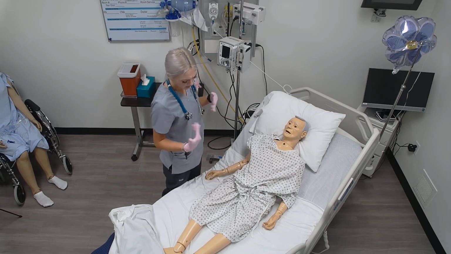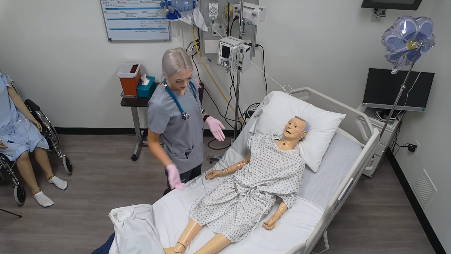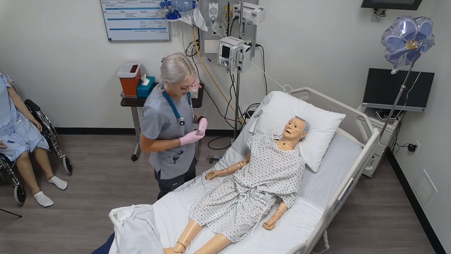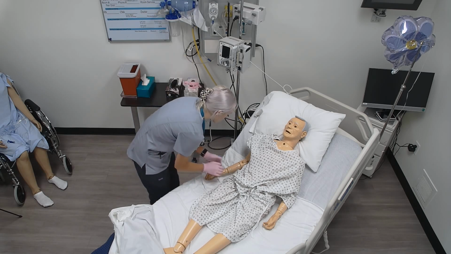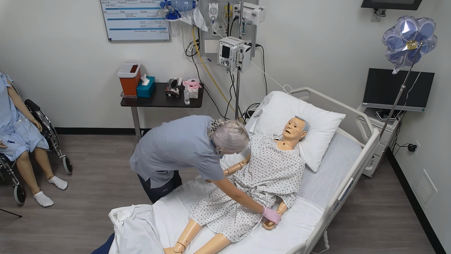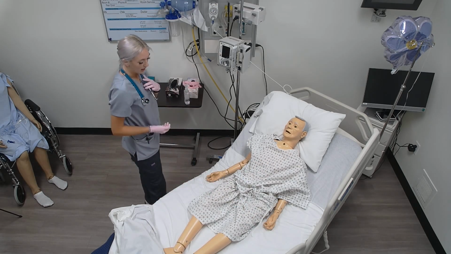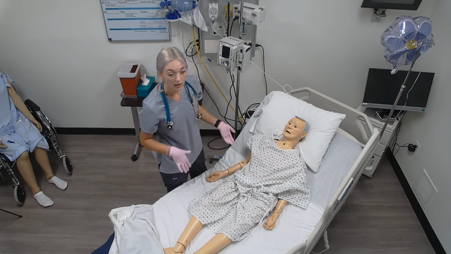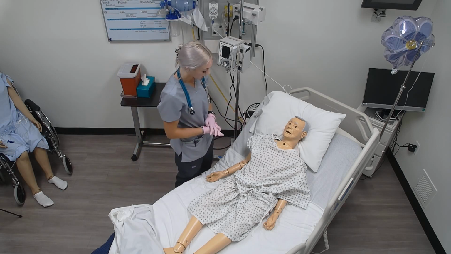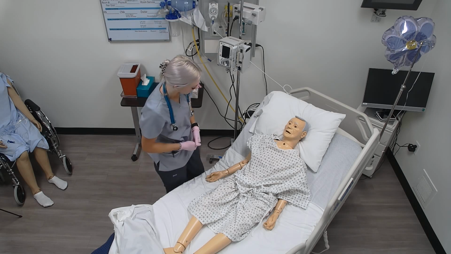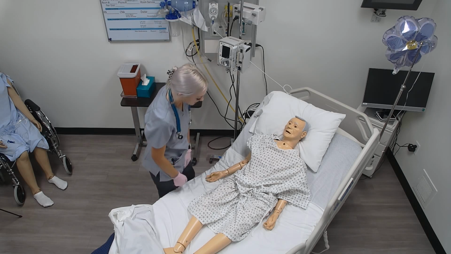He doesn't seem to be abnormally red or pale or anything like that. Alright, so I'm just going to take a closer look. No wounds or cuts or abrasions, but if he did have wounds or cuts, I would definitely assess those and treat them as needed. But my patient doesn't have any, so I'm going to continue with my assessment.